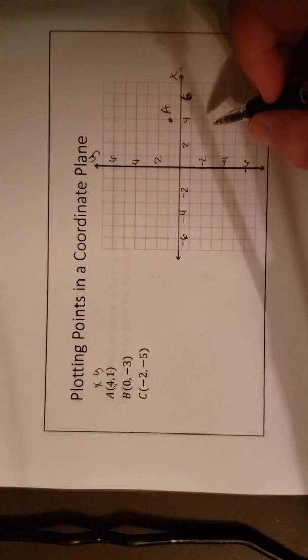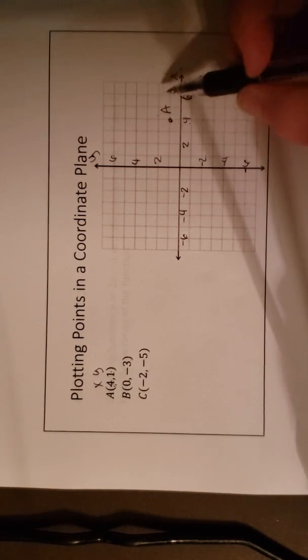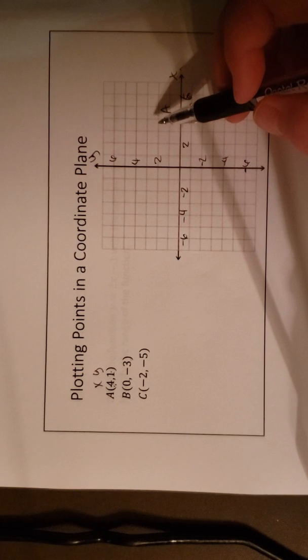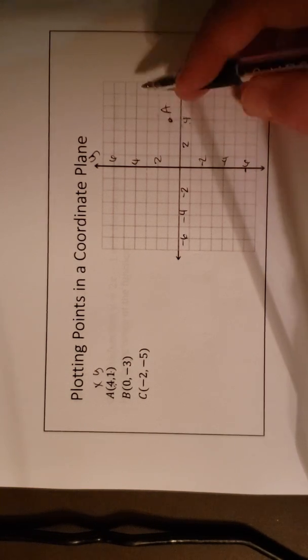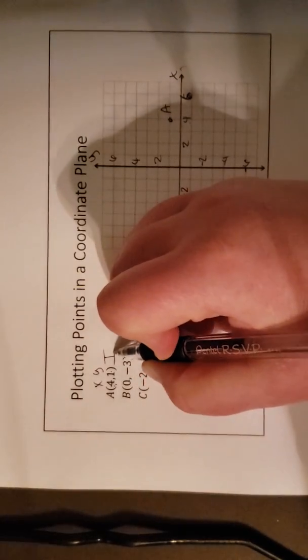And then we can always say, hey, what quadrant is this? Do you remember what quadrant this is in? Good. It's in quadrant 1.